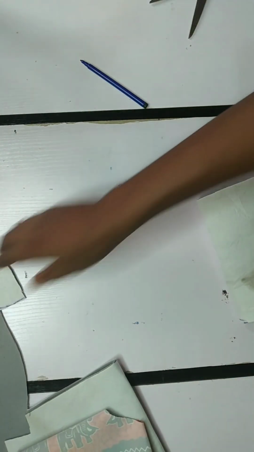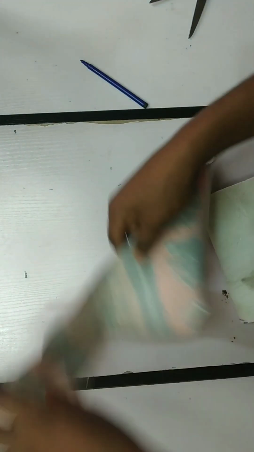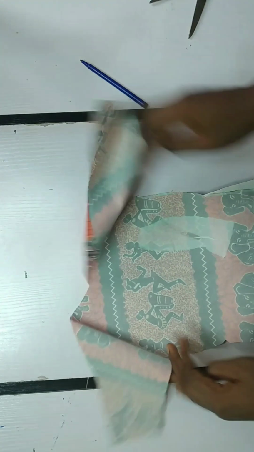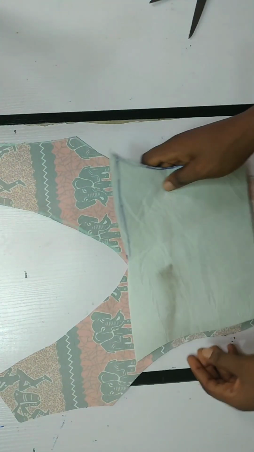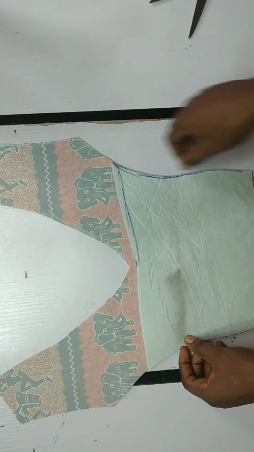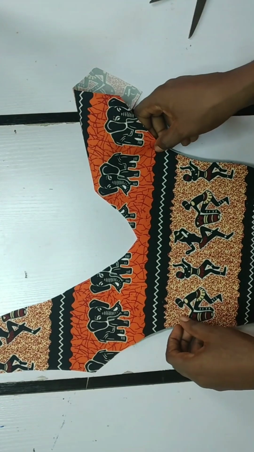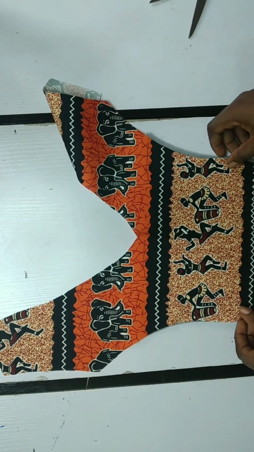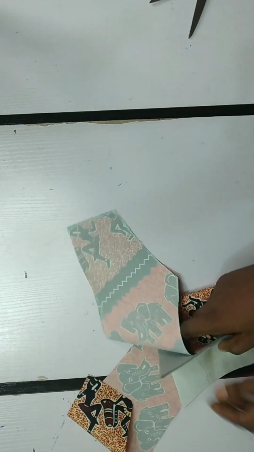So I'm going to place it now on the center front for us to see what it's going to look like. Okay, so this is what it's going to look like. This now is what we are going to use at the bust of this center front. Okay, so we are going to go ahead now and cut this side front.